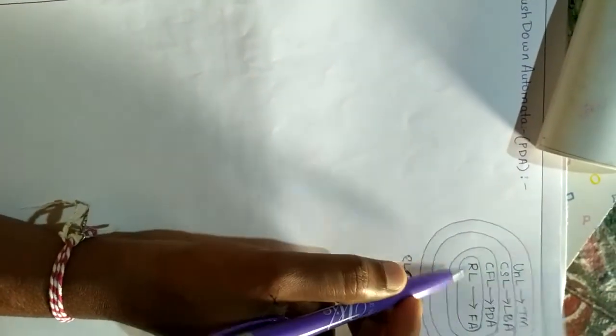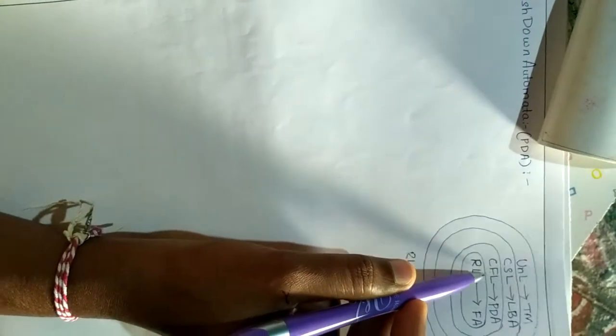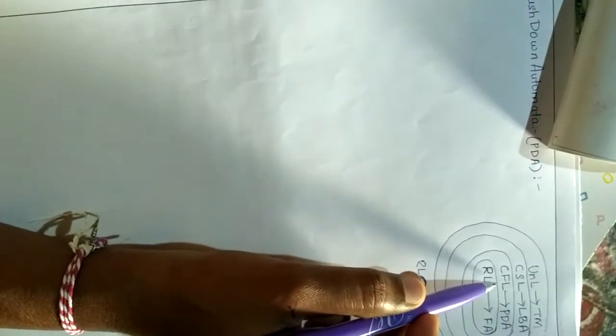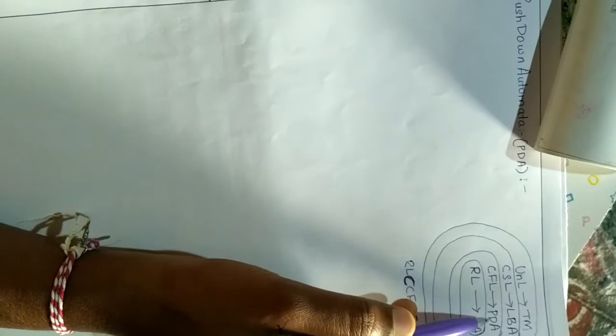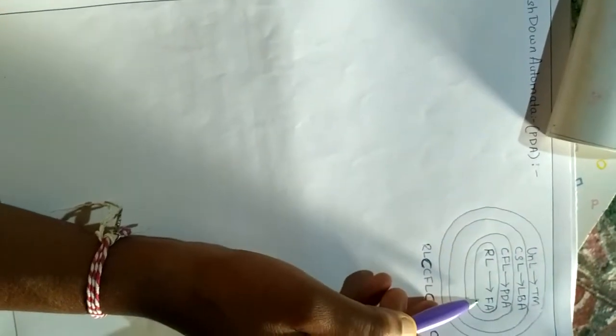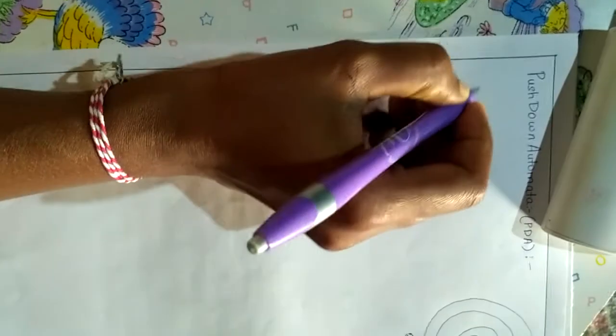If we have a regular language or regular grammar, we can draw the automata for it. Now, if we have a context free language or context free grammar, how do we draw the pushdown automata for it? Let us see this one. These context free languages are accepted by which type of automata? Pushdown automata.